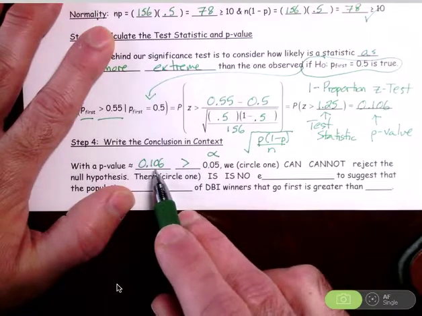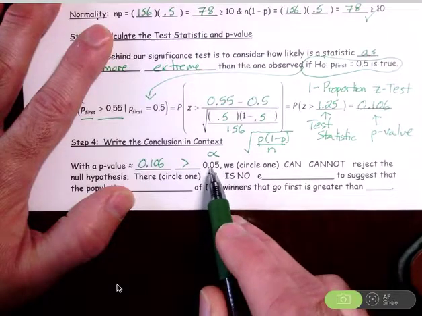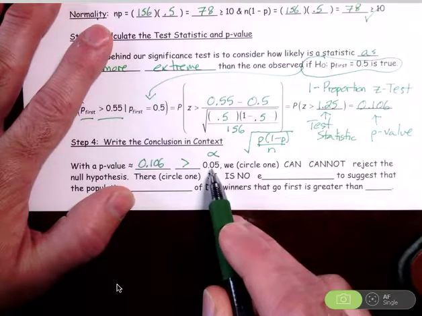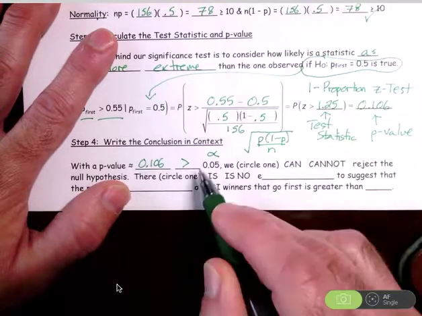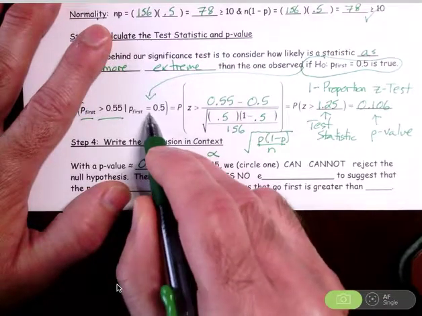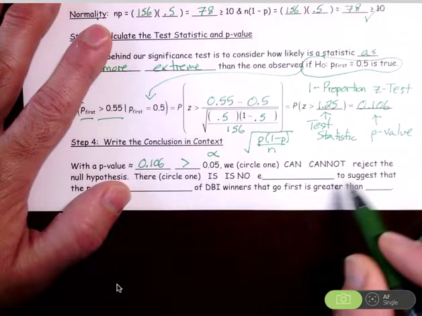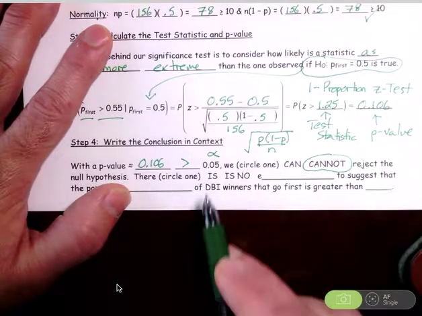So at 0.106, this is greater than 5%. This is a relatively likely outcome. In that case, because it's relatively likely if the null hypothesis is true, what that means is we cannot reject the null hypothesis.